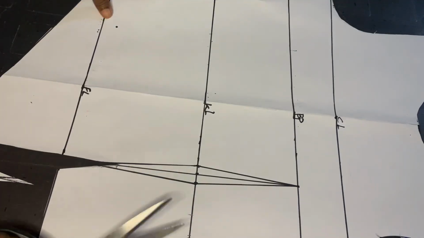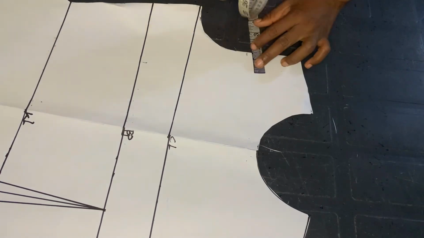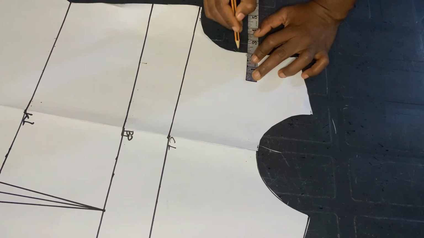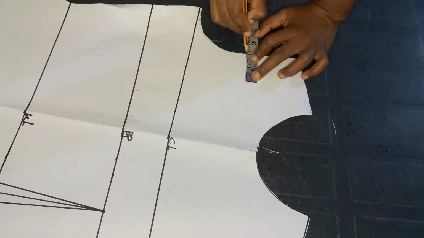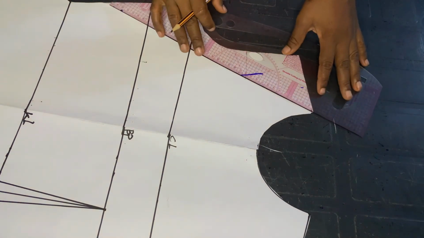The next step is to work on the asymmetric neckline. From the shoulder slope, I will come down by 3.5 inches. Then from that 3.5 inches, I will go in by 2 inches as shown. Then I'll connect from the 2 inches line back to my neck width. From this other side of the neckline, I'll connect it back to that 2 inches line.